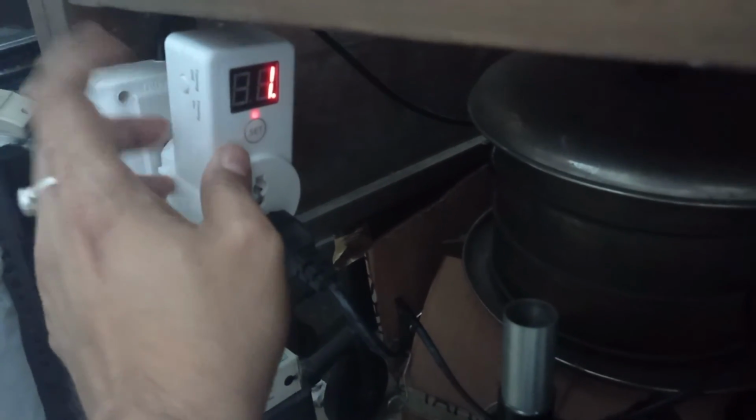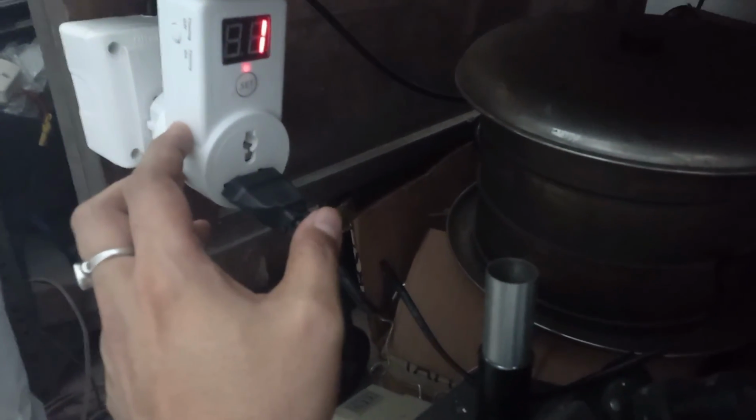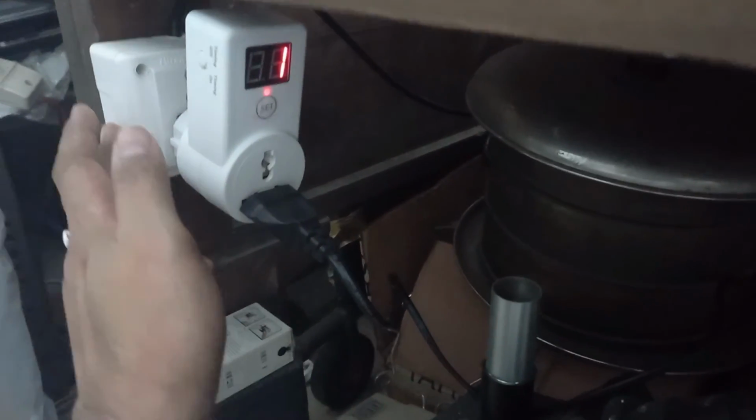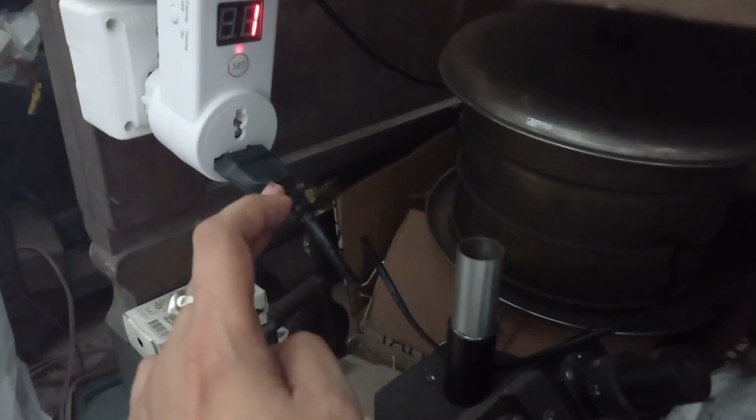Now regarding this, you can use one small gadget. This is a timer actually, a time-off switch. This is very easily available on Amazon. You can purchase this. It is connected to the main line socket, and this is the timer, and this is the main plug of the UV cabinet.